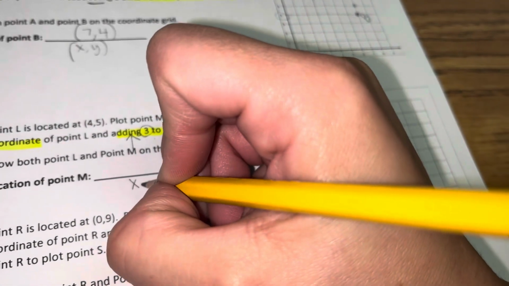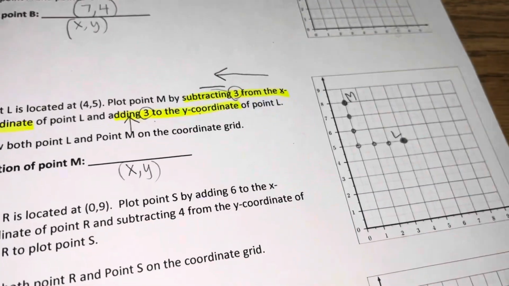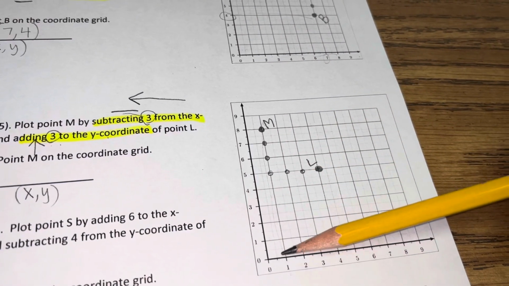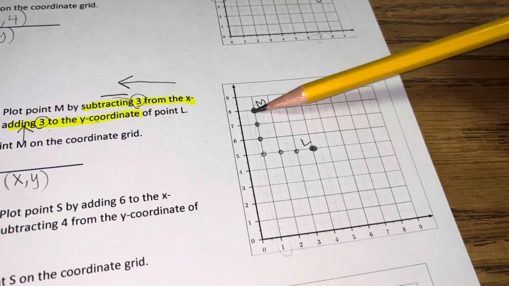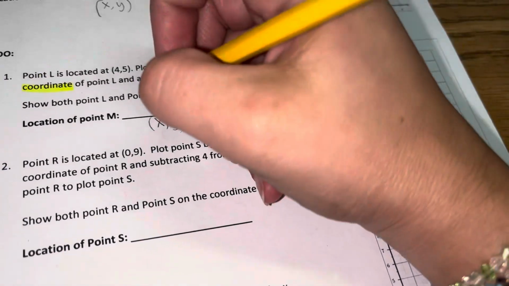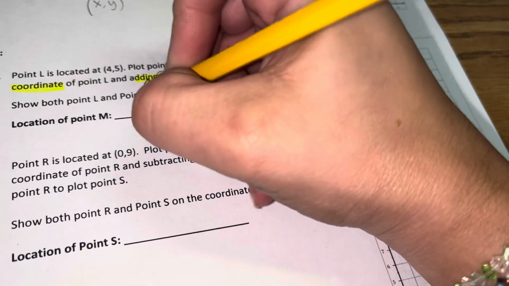They want to know the location, which means they want an ordered pair, an x and a y. So you just drag your pencil down. I'm at 1. You drag your pencil over. I'm at 8. So I'm going to say that my ordered pair is 1, 8.